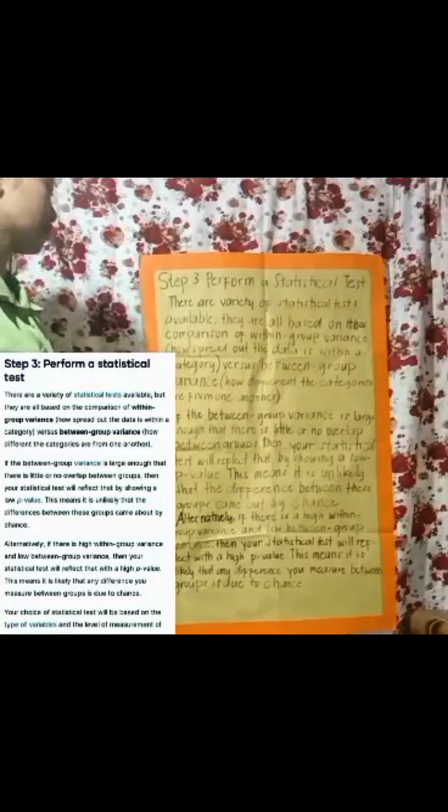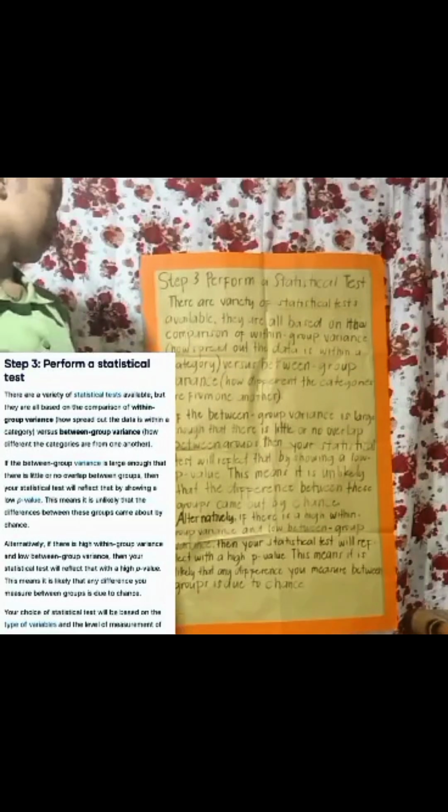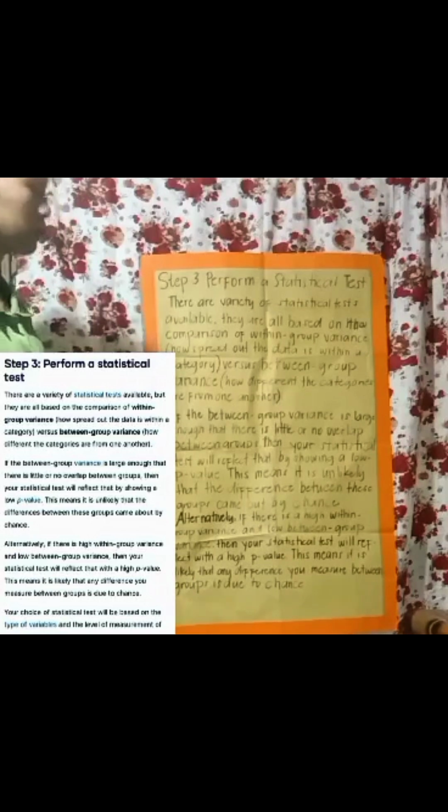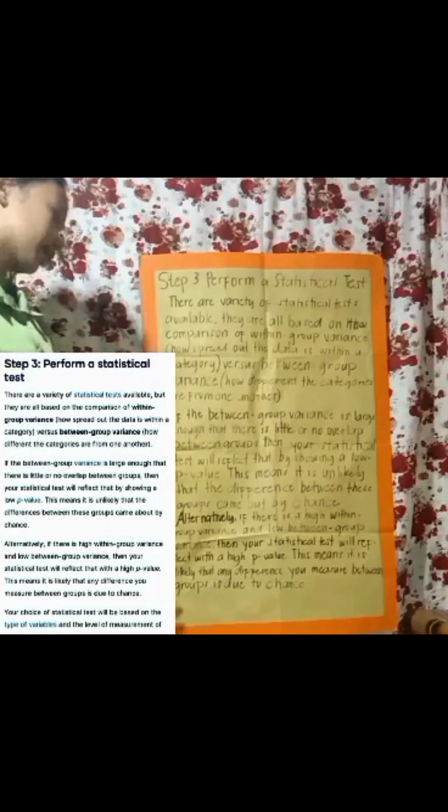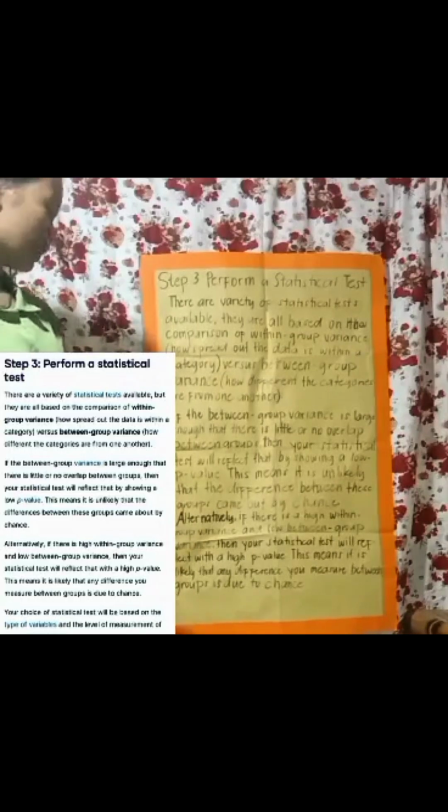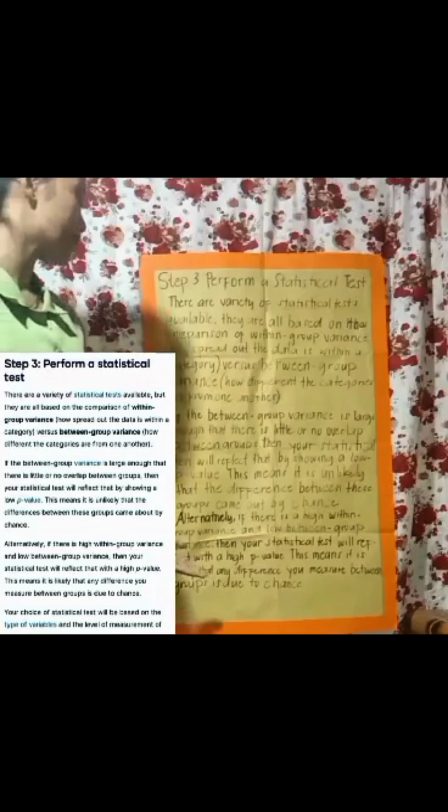If the between group variance is large enough that there is little or no overlap between groups, then your statistical test will reflect that by showing a low p-value. This means it is unlikely that the difference between these groups came out by chance. Alternatively, if there is a high within group variance and low between group variance, then your statistical test will reflect with a high p-value.